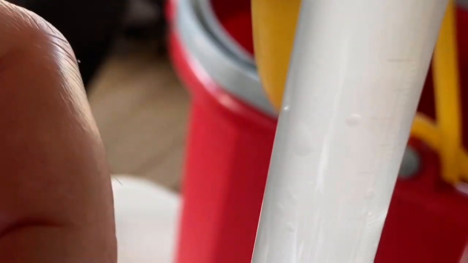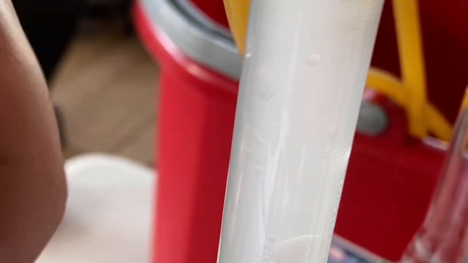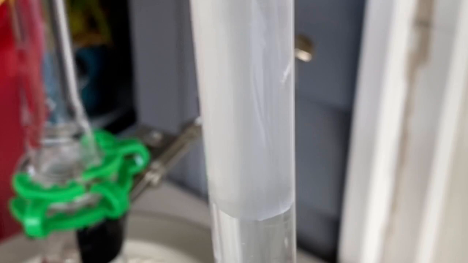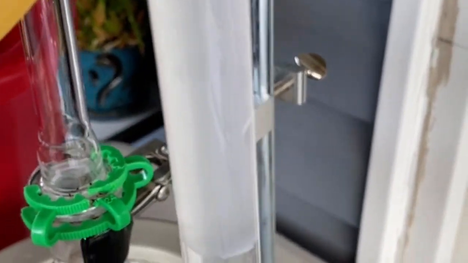So you see that little bubble right there? Oh, there goes a water drop. See that bubble right there? That's a big glob of water. I did this with another one. I flicked it, and it caused it to slide down. But for some reason, some of them get stuck on the glass. I don't know what's causing that. I guess some kind of hydrophilic hydrophobic interaction causes them to, oh, there goes another one, to get stuck on the glass.